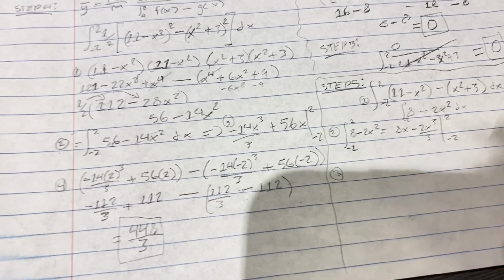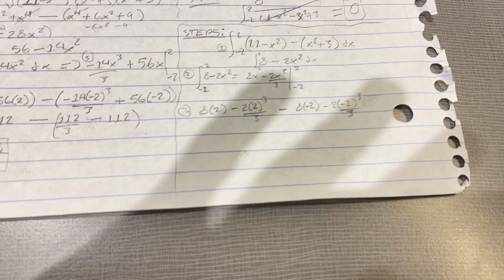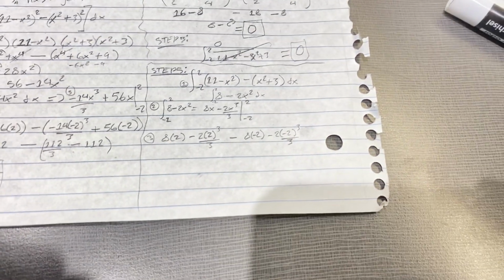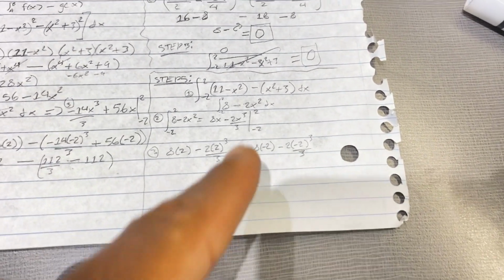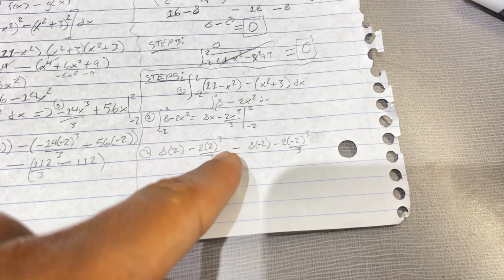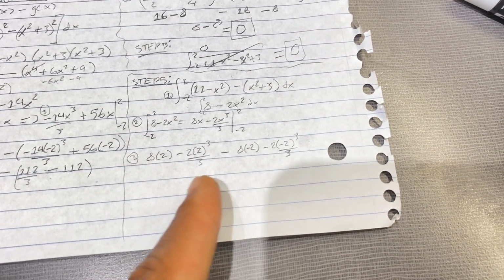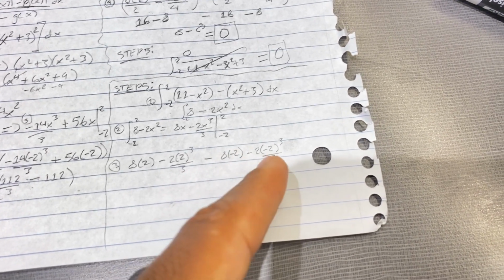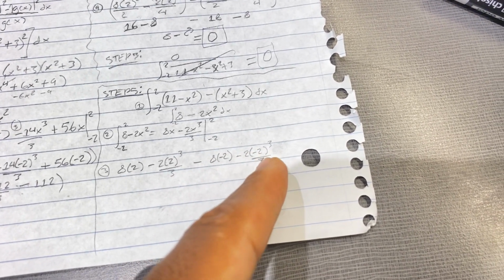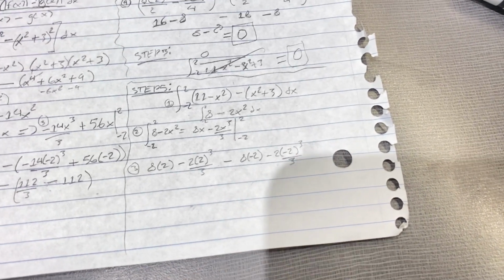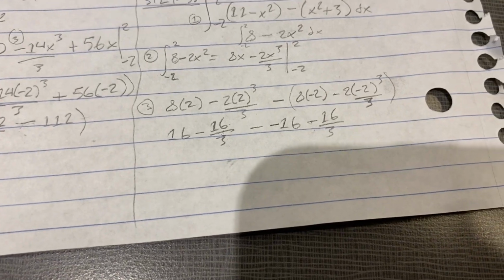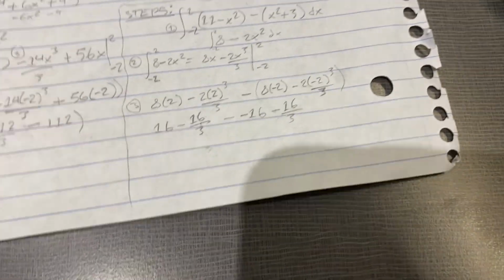And then we're going to have 8 times 2, which is the upper bound, remember, minus 2x to the third. Remember, we're still using the upper bound. 2 times 2 to the third, right, is what I should have said. And then minus 8 times negative 2 minus 8 times negative 2 to the third over 3, because that's the lower bound. So we're going to end up with 16 minus 16 over 3, double minus 16 minus 16.